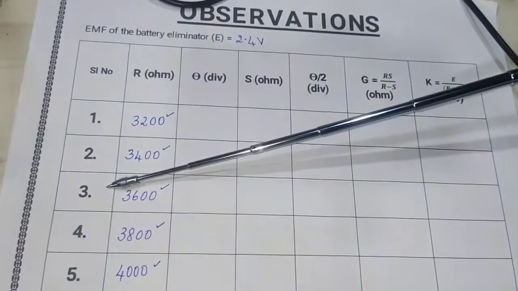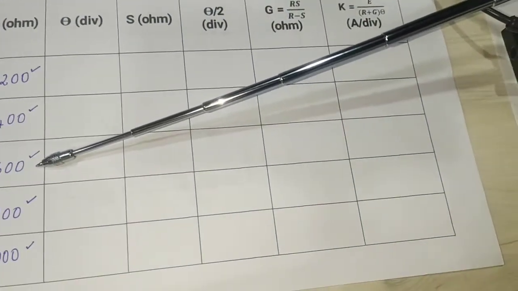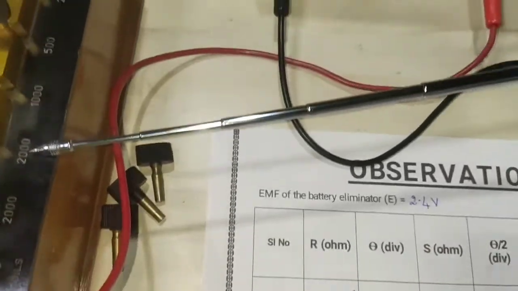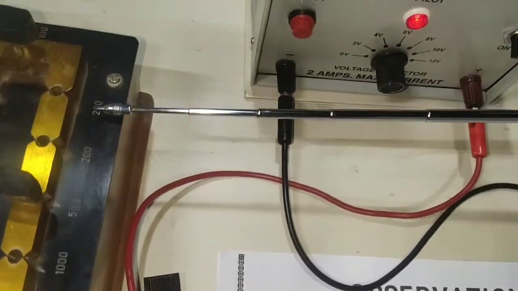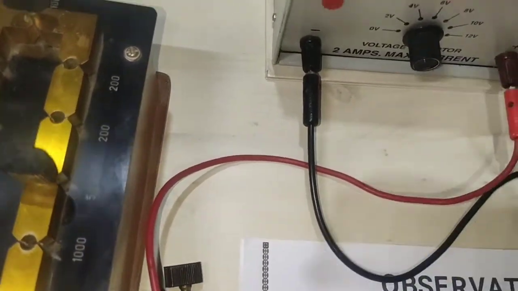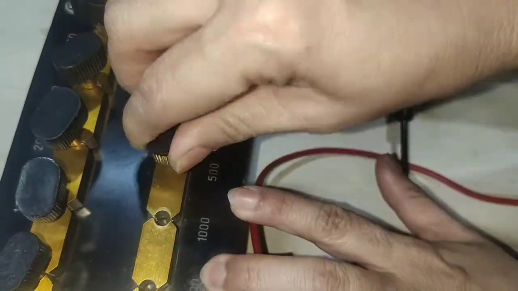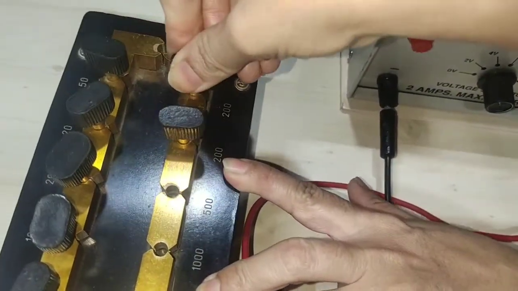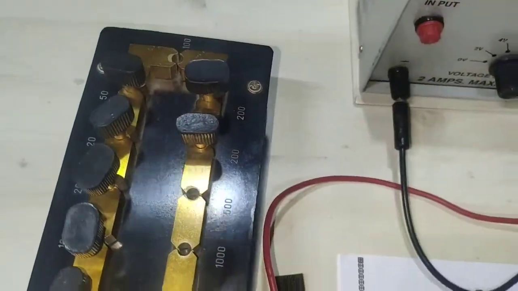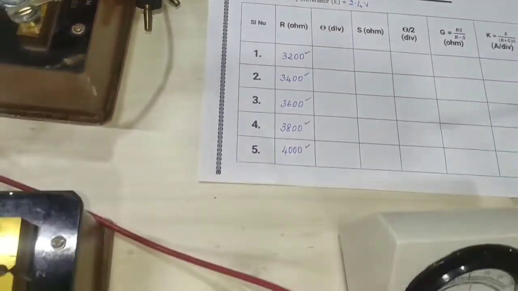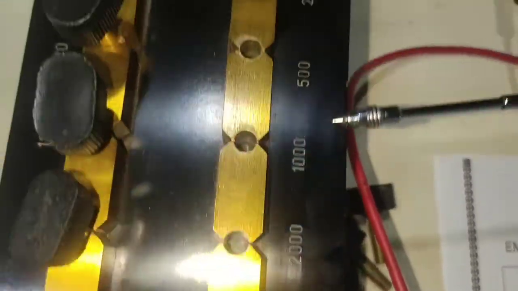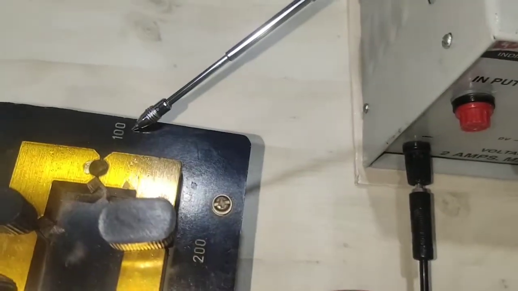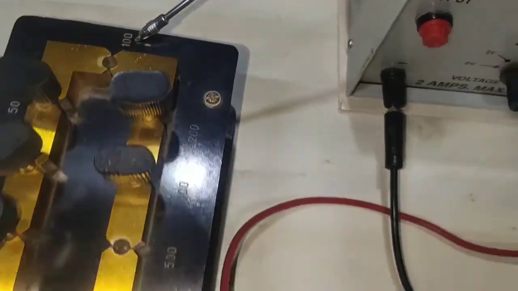Trial 3, part 1. Unplug 3600 ohm from R. So previous trial we had 3400, so now 3600. So remove this 500 and 100 and tighten it. So you can count once more: 2000 plus 1000, 3000, 3500 and 100 here, which is 3600.